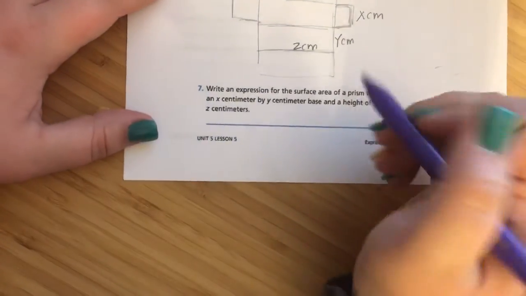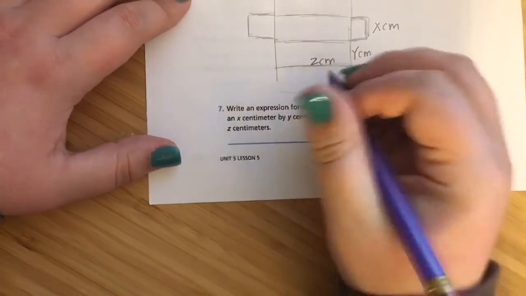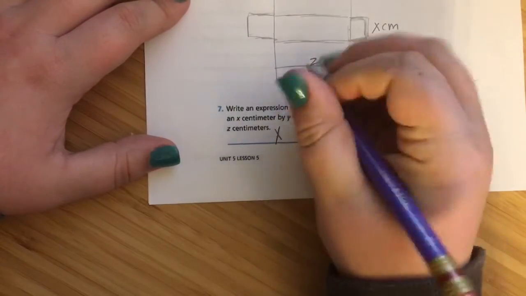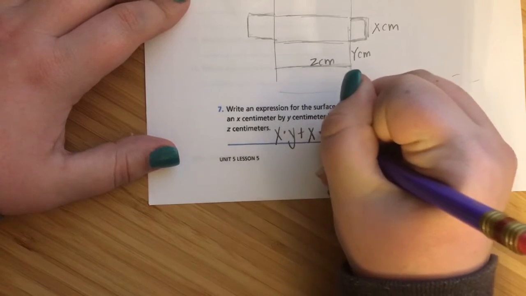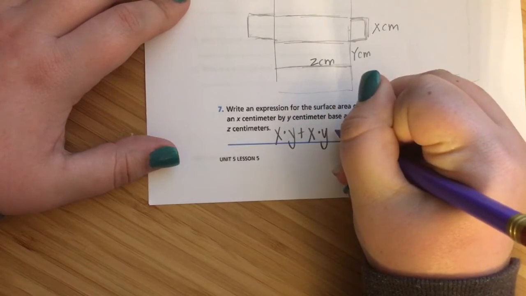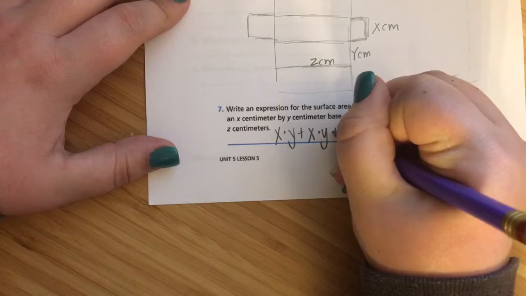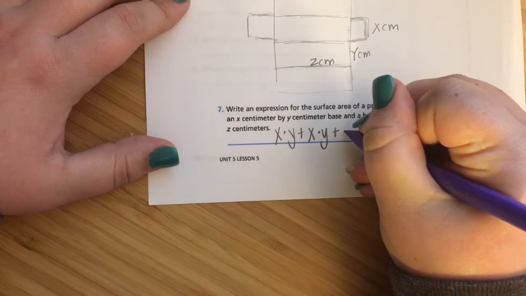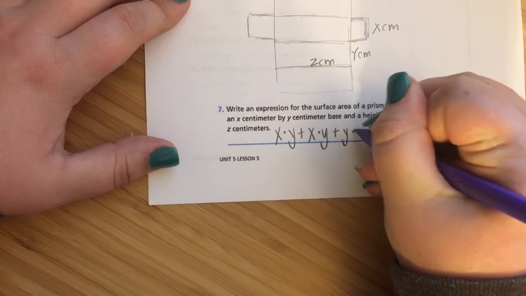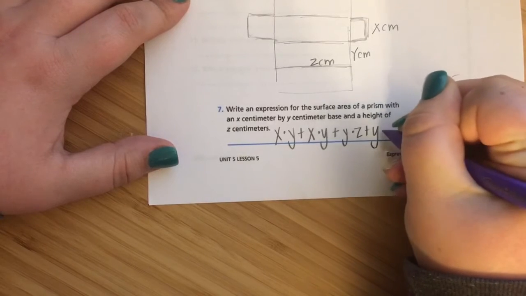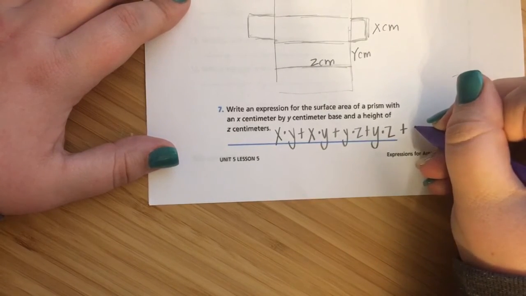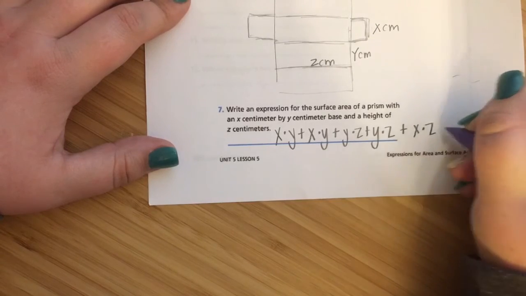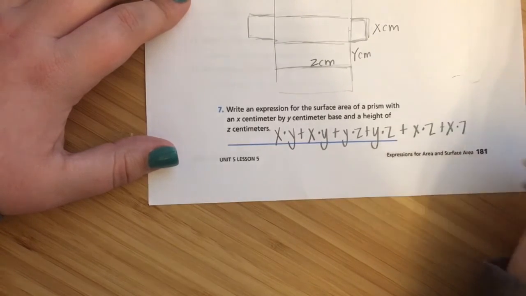So if I had to write an expression, it would be x times y plus x times y. I would find that area because there are 2 of them. And now I'm going to go through and do y times z plus y times z. And then x times z plus x times z. Not knowing what those measurements are, I put variables in for them. You can do it.